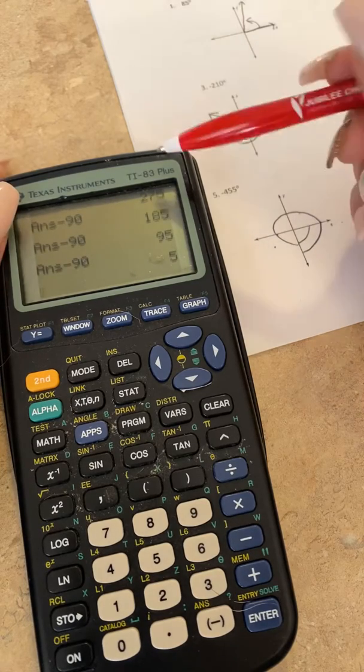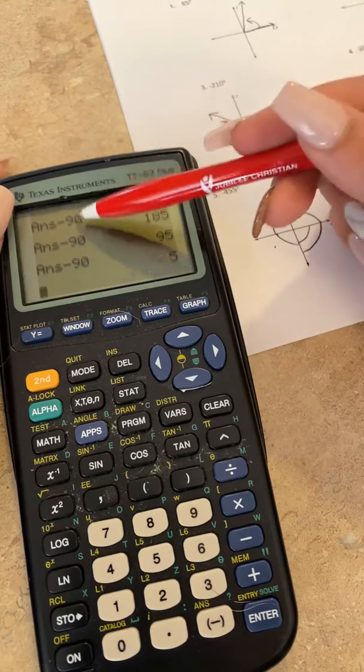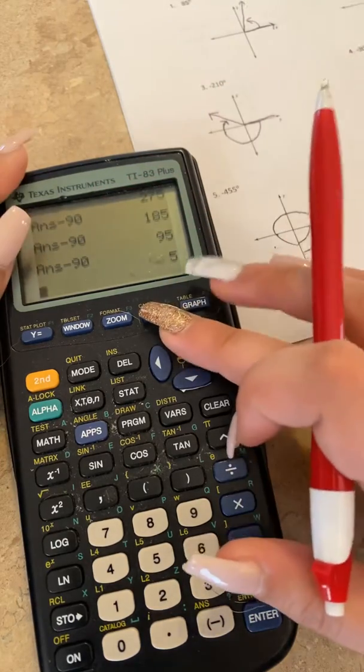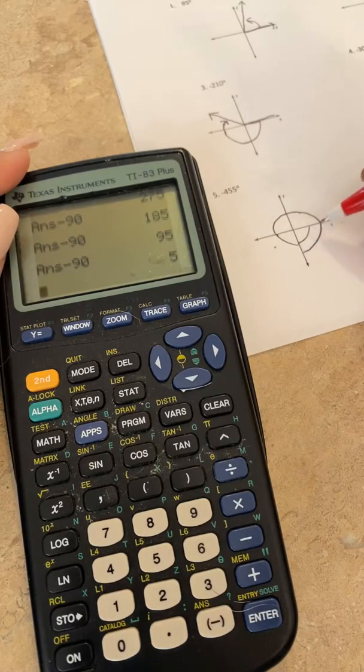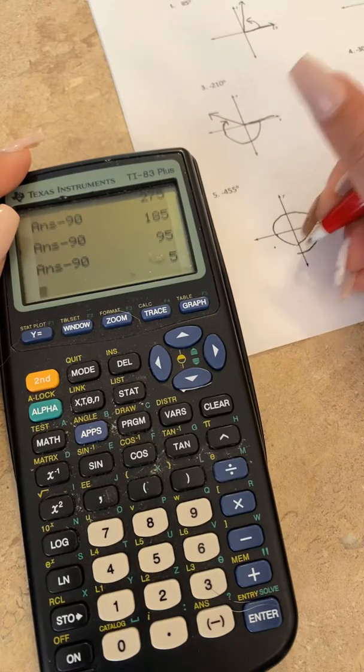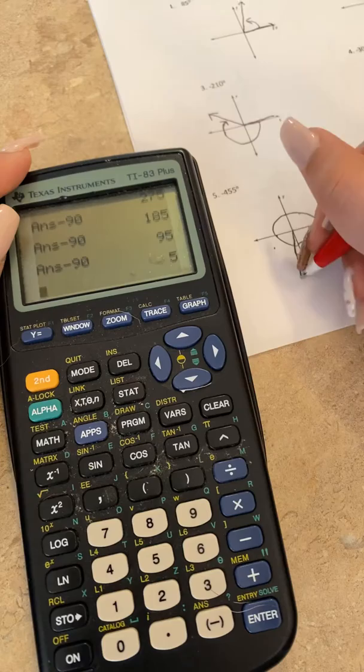So because I subtracted 5 times, because I ran out of space, that means I got to go 5 different increments of 90, and then I have 5 degrees left over. So I'm just going a little bit past this line to be negative 455.